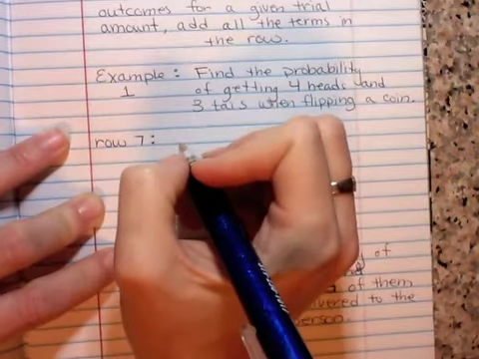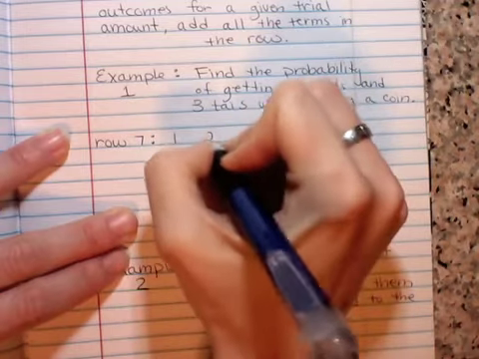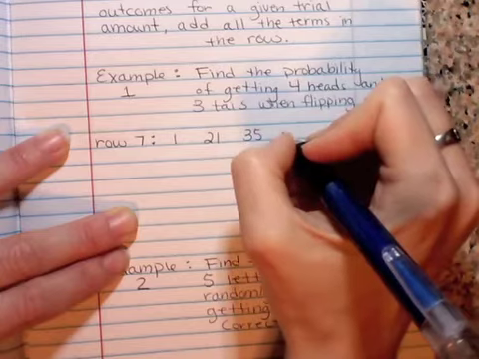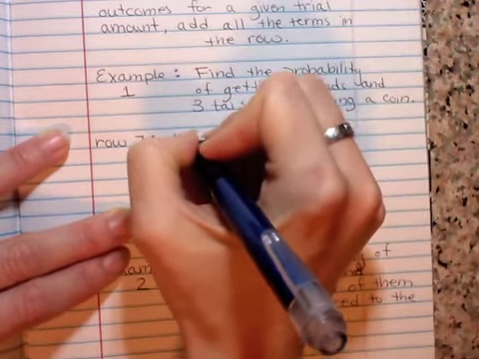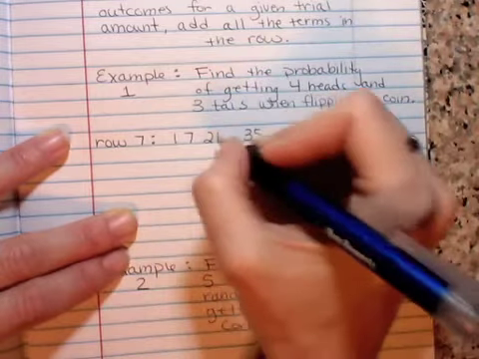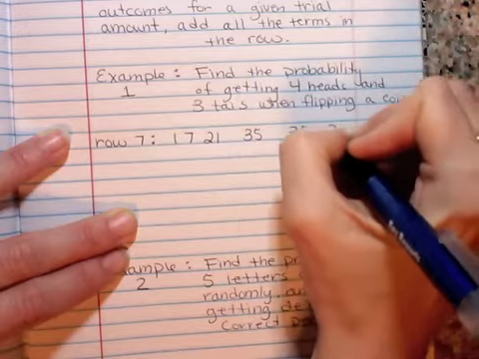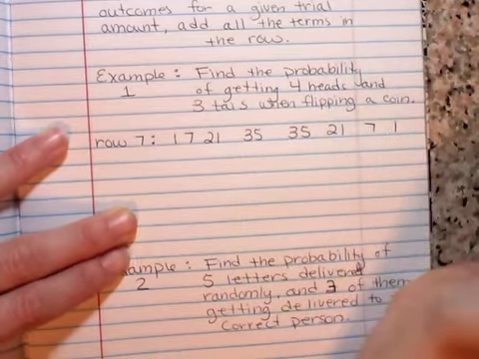and using our triangle, row 7 is 1, 7, 21, 35, 35, 21, 7, and another 1.